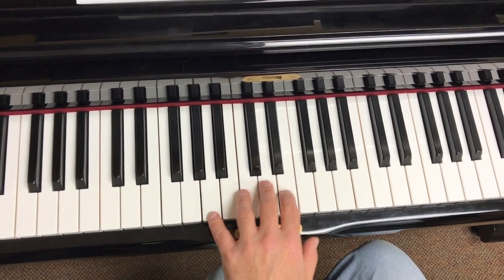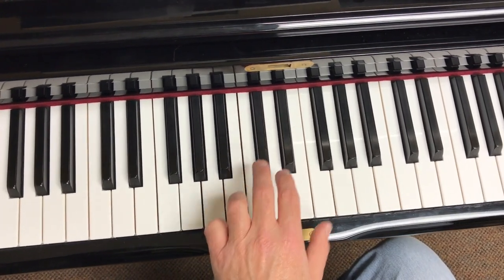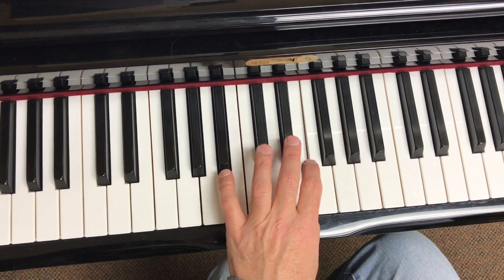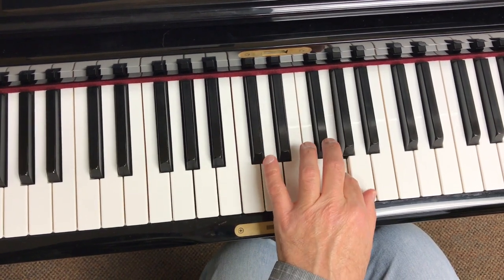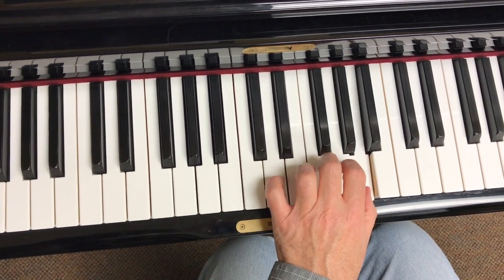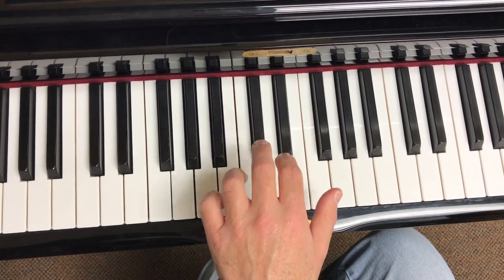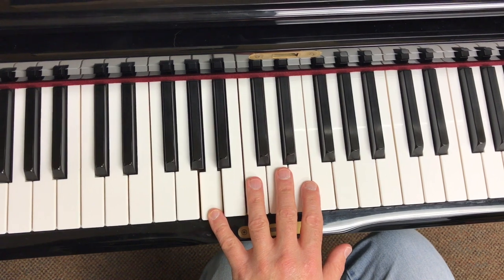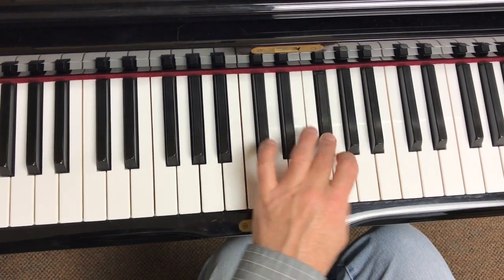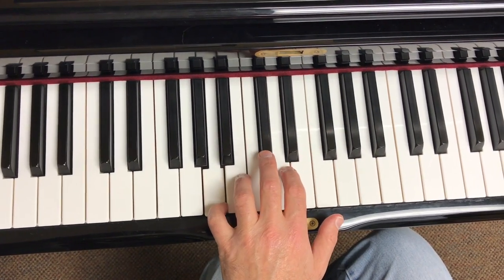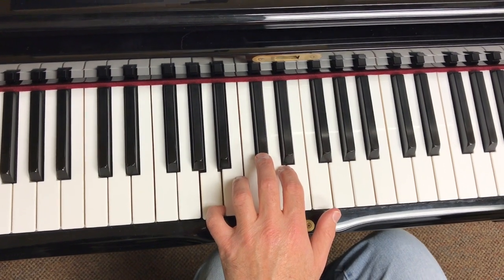We'll just go. So that's what the Mixolydian scales sound like.